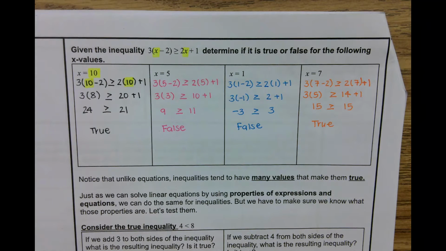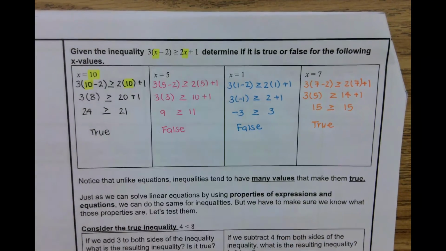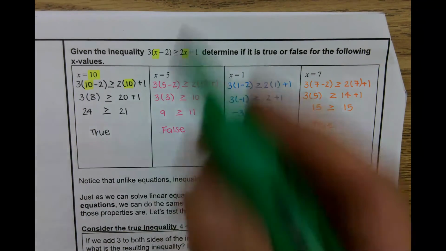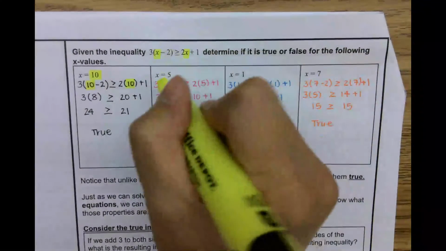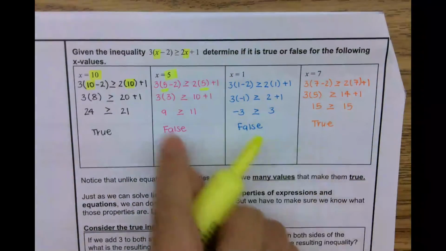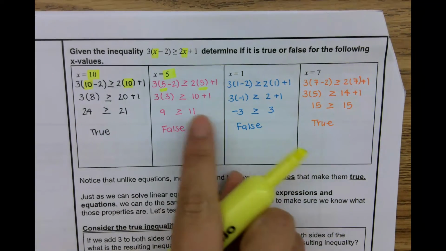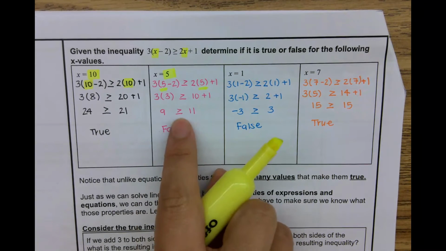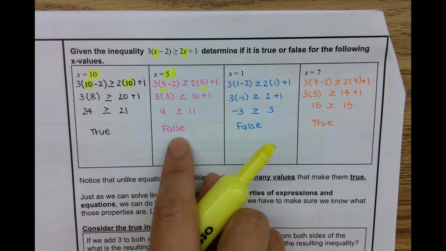Okay, so let's take a look. Here I plugged in 5 for x. Then I solved, and when I finally solved each side, I got 9 on the left and 11 on the right. So is 9 greater than or equal to 11? Nope, that is not true. So that's false. 9 is not greater than or equal to 11.